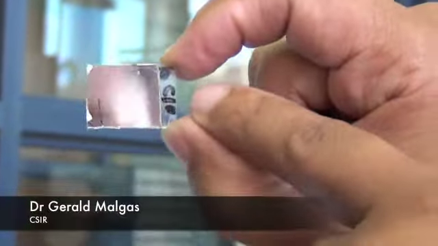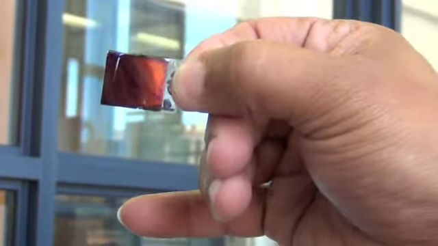This is a small organic solar cell that we've prepared. This is the sample that we will put inside our Keithley system to check what the efficiency of the cell is.